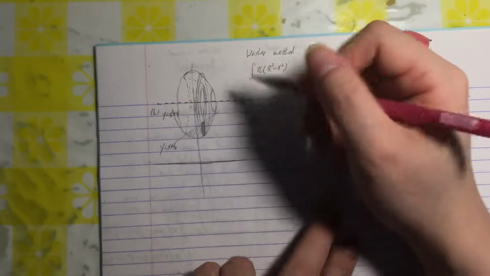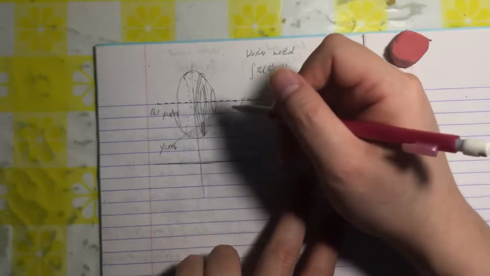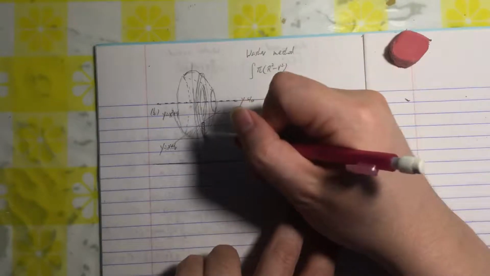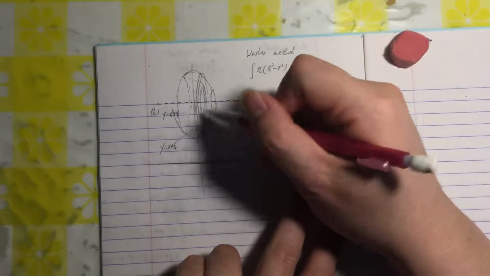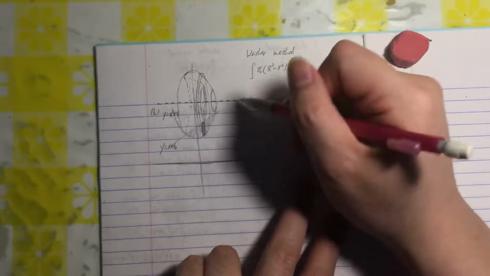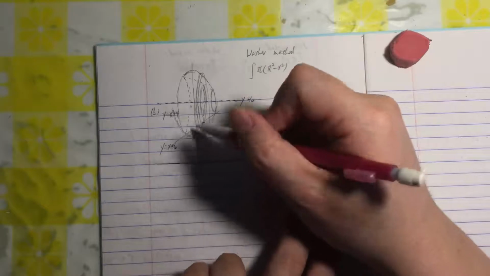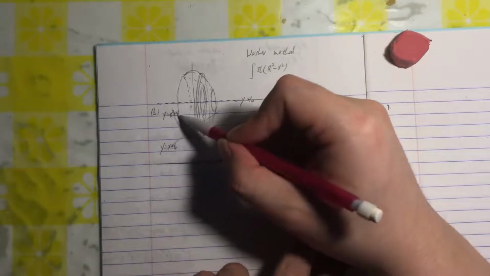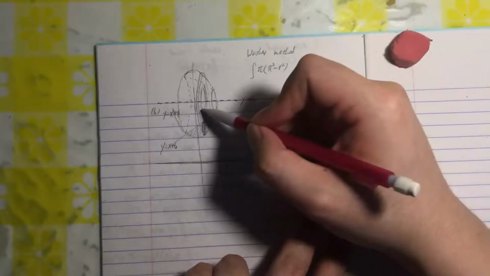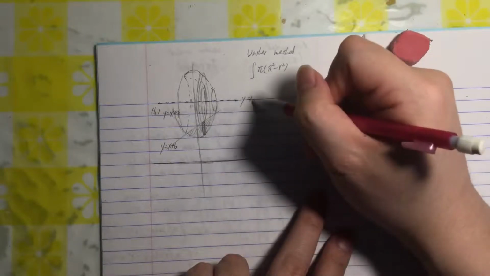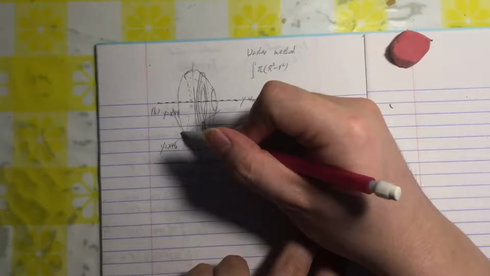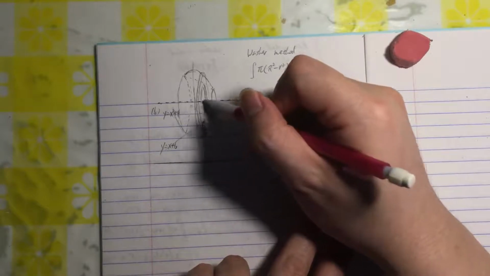For the outer radius, we find the distance from the center to the further curve. Here the center is 10. The further curve is x squared plus 4. To find the distance, we use upper curve minus lower curve. And this time, 10 is the upper curve.